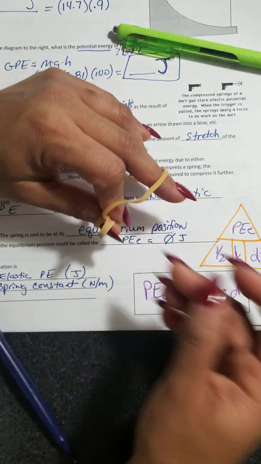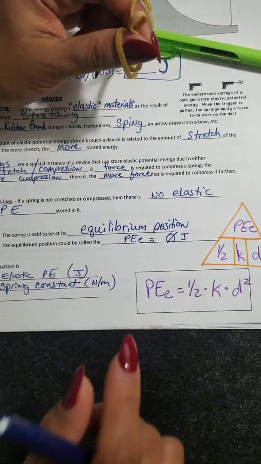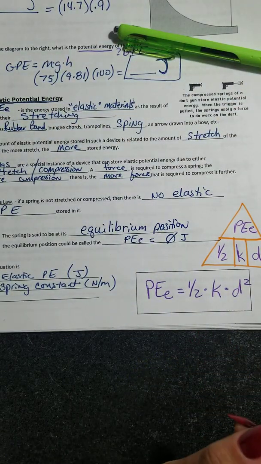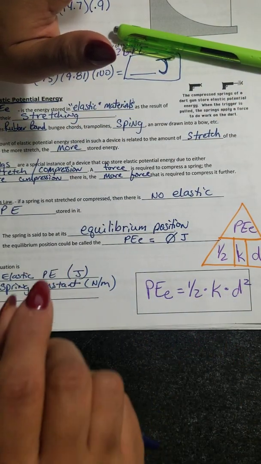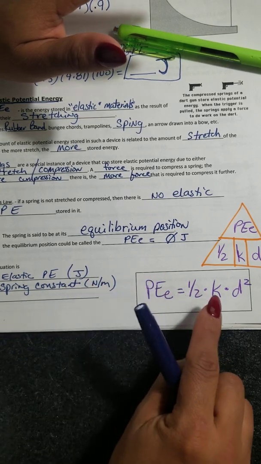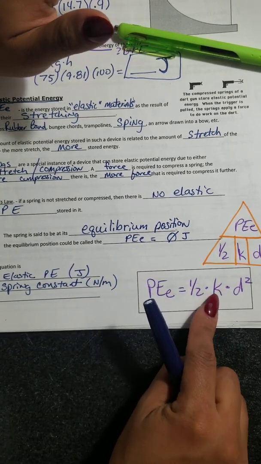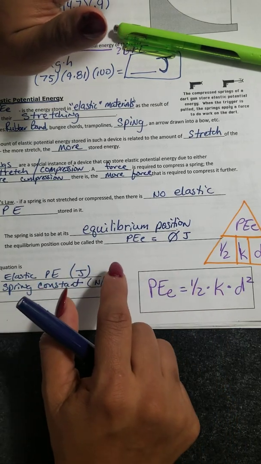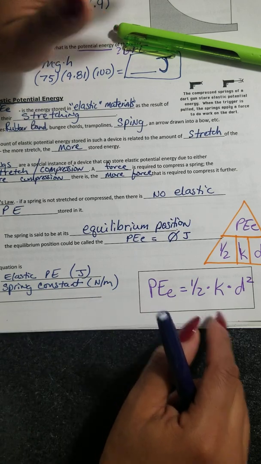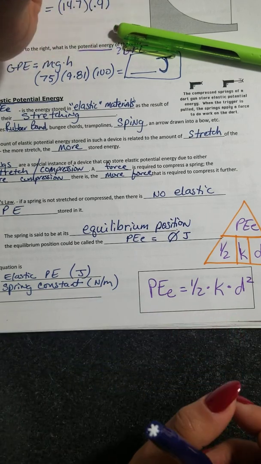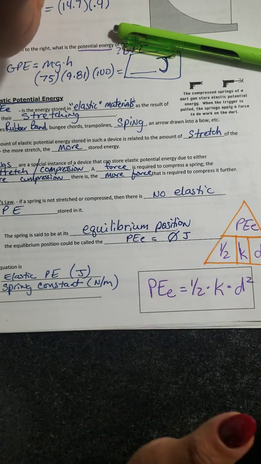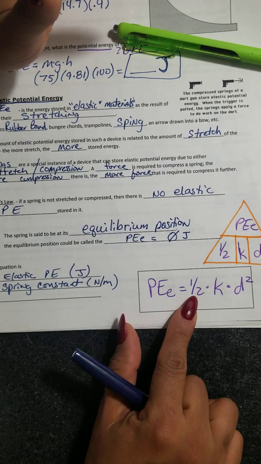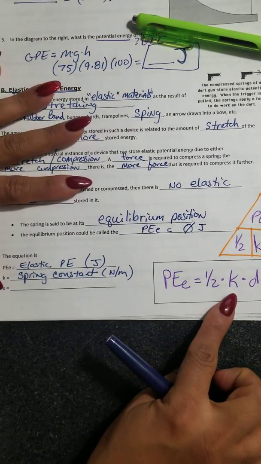I don't care if we're talking about a trampoline, a spring, a bungee cord, a rubber band, a hair scrunchie, a bow and arrow, whatever it is. Every type of material out there is going to have a particular spring constant number. So for those equations, either they are going to give you the spring constant or you're looking for it. But it's not a number that you have to memorize like gravity. There's no way you're going to know all the spring constant numbers out there. And it's not a constant like 1/2, right?